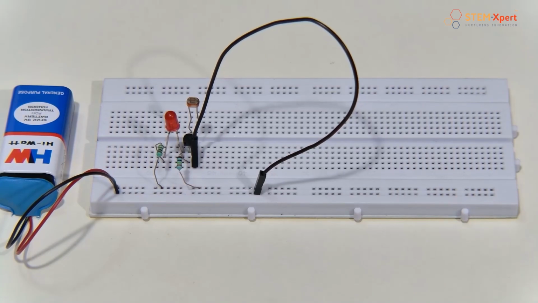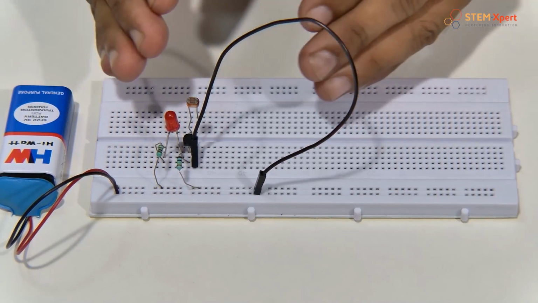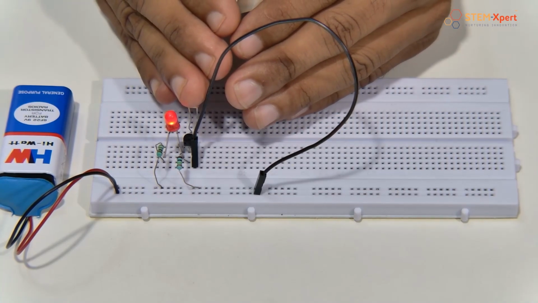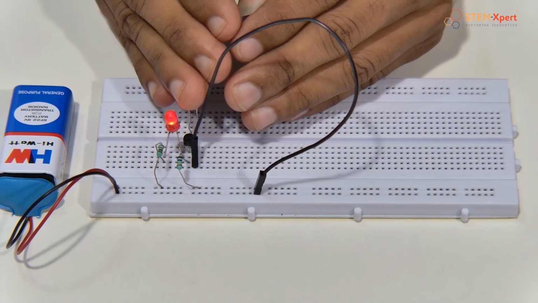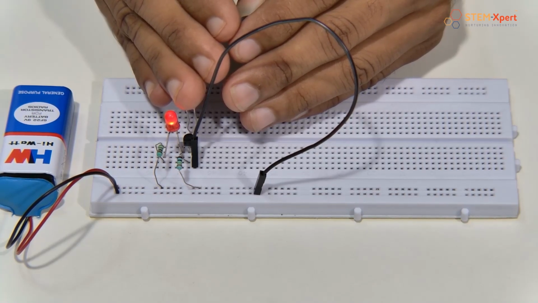According to the working of our automatic street light, right now the LDR detects light mode, so our LED is turned off. When it detects dark mode like this, then what happens? Yes, the LDR detects it as dark mode and our LED automatically turns on.